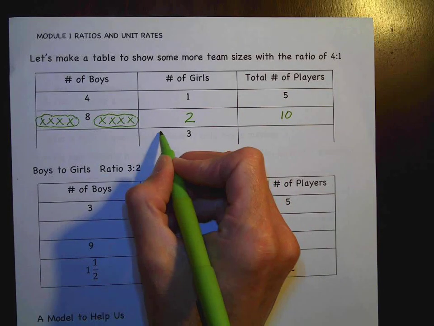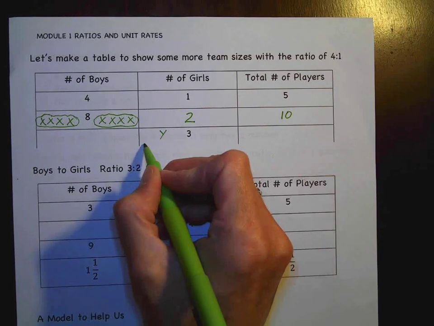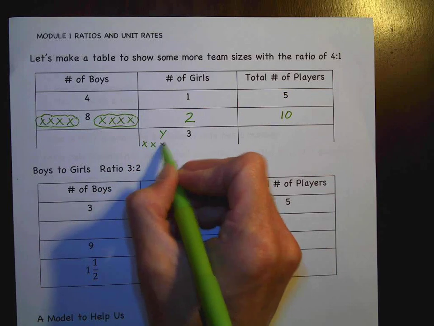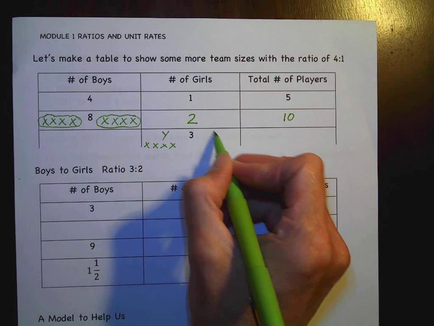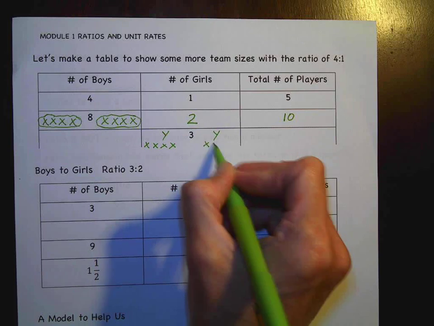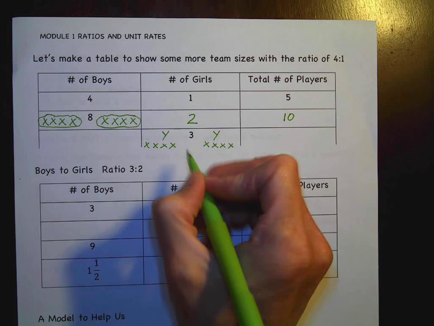Okay? So now the next question is, what if I had 3 girls? Okay, so I know that I have 1 girl right here, right? How many boys are there? 1, 2, 3, 4. I have 1 girl right here, so that's 1, 2, 3, 4.